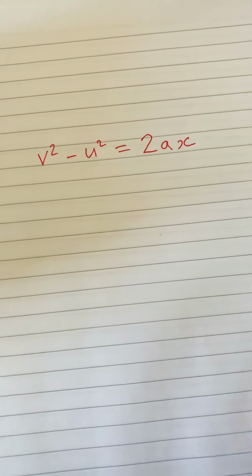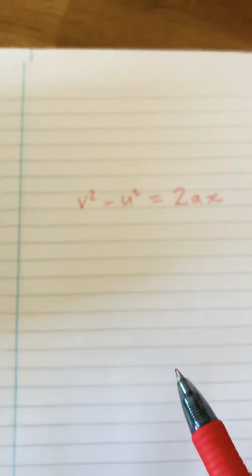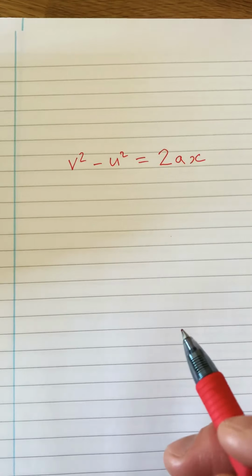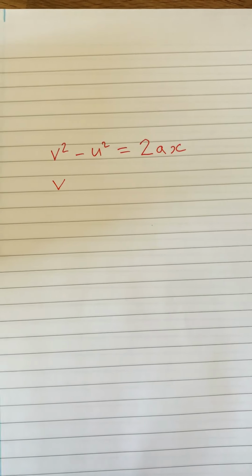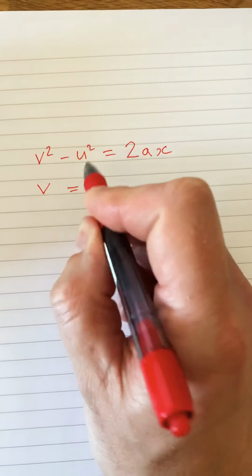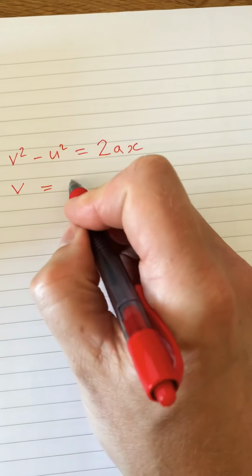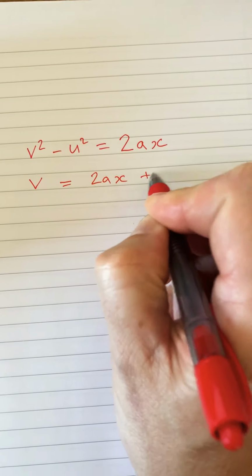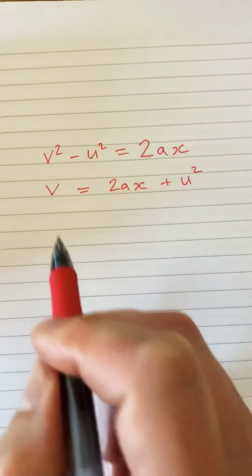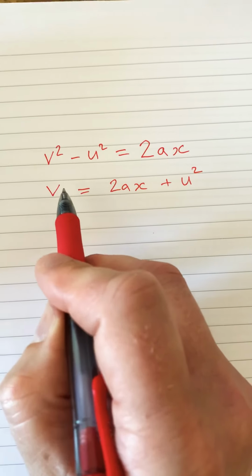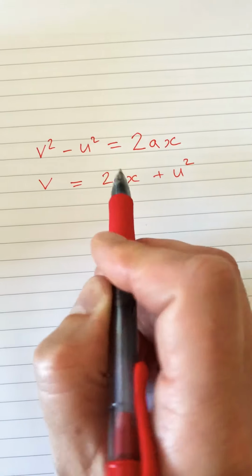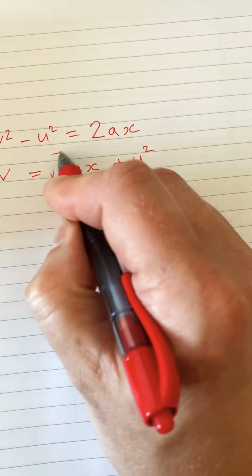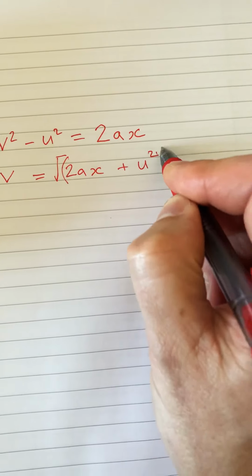Right, so to rearrange this for each of the different terms, if I wanted to have that equation written for v, then what I'd need to do is add u squared to the other side, and then to get v, that would be v squared, and then to get v on its own I need to square root both sides, so that would mean you'd have to square root whatever value you got.